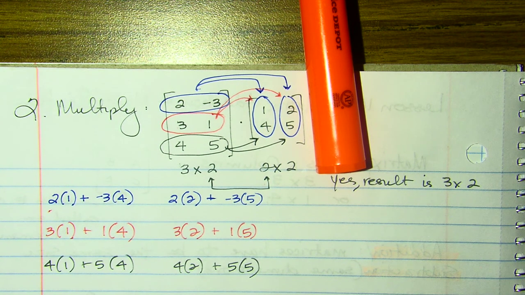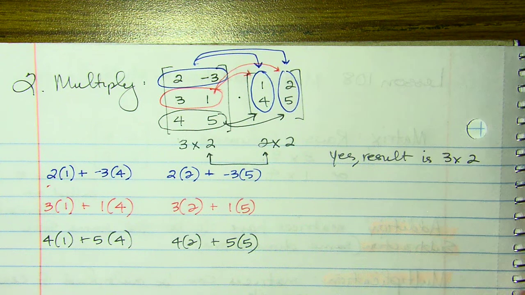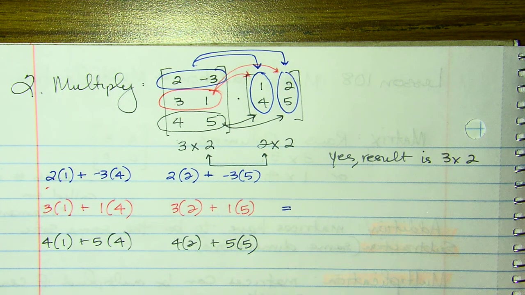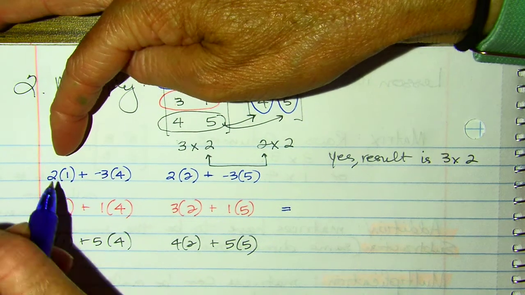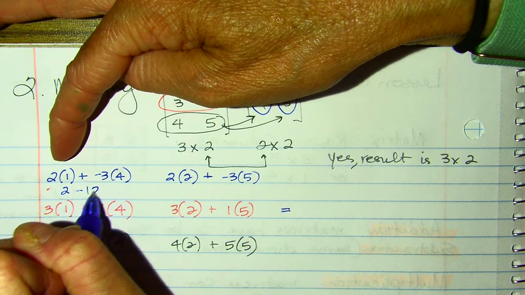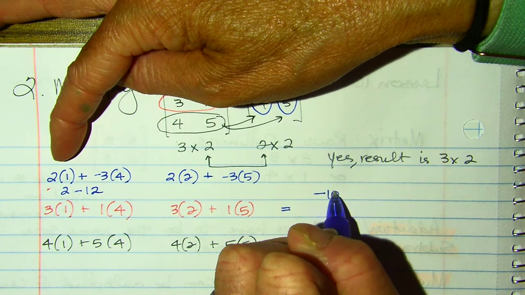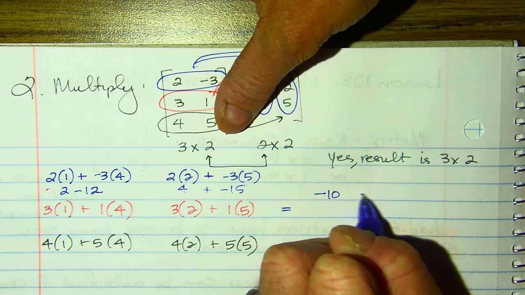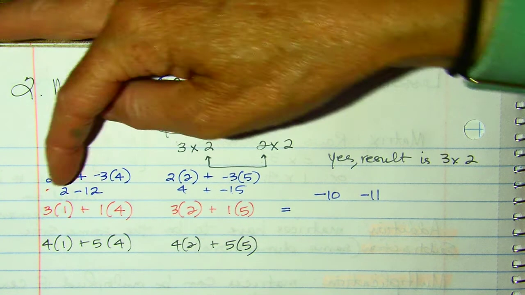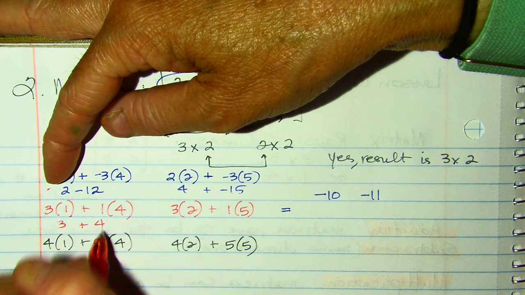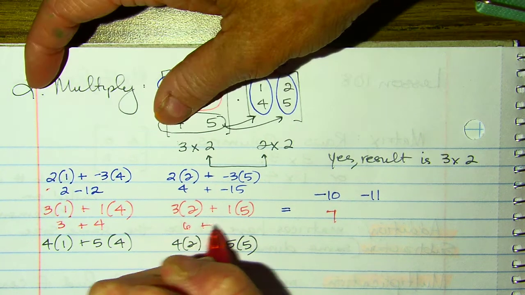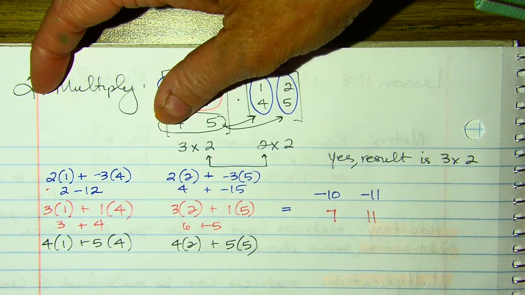So I'm going to simplify each of these. This is 2 minus 12, so that gives me negative 10. This gives me 4 plus negative 15, so that's negative 11. This one, I've got 3 plus 4, so that's 7. 6 plus 5, so that's positive 11.